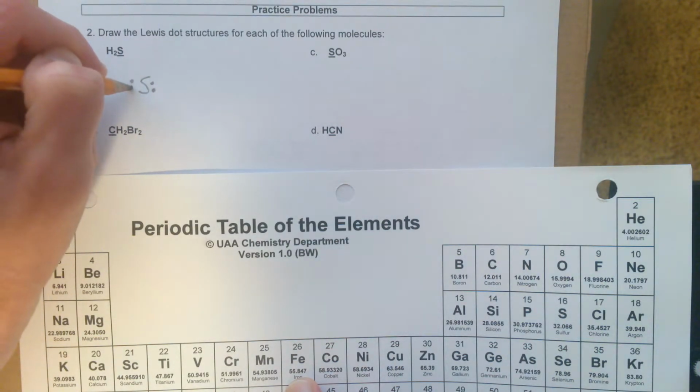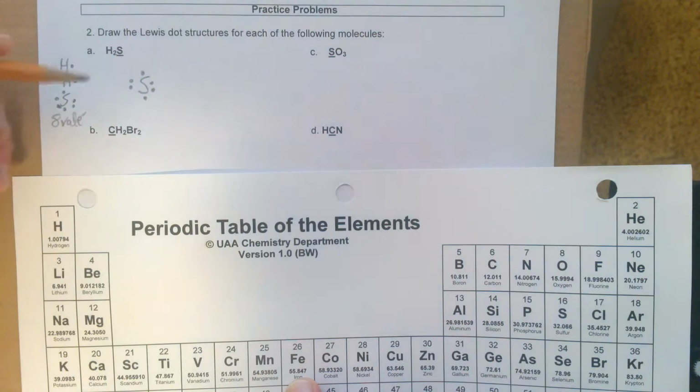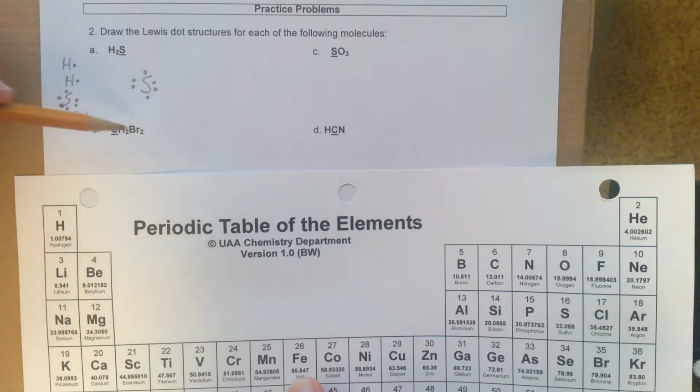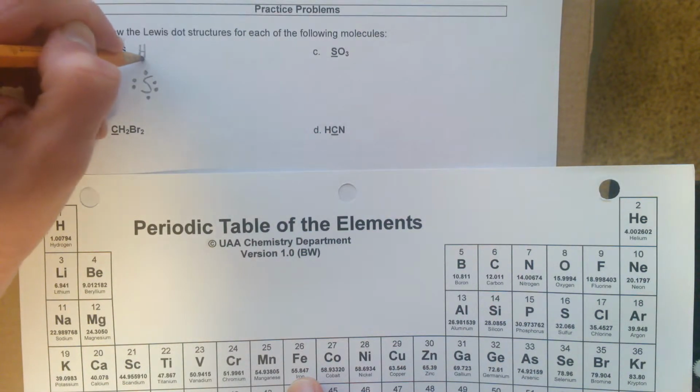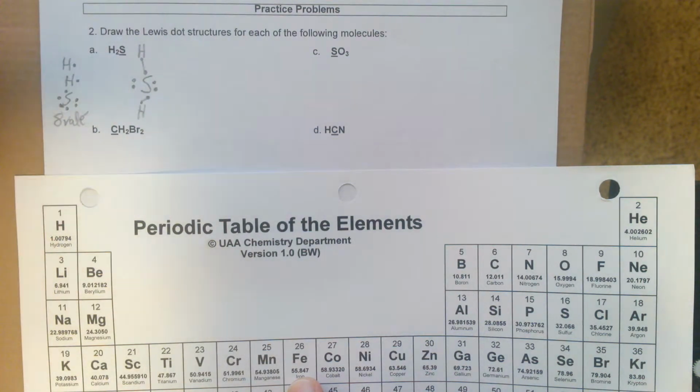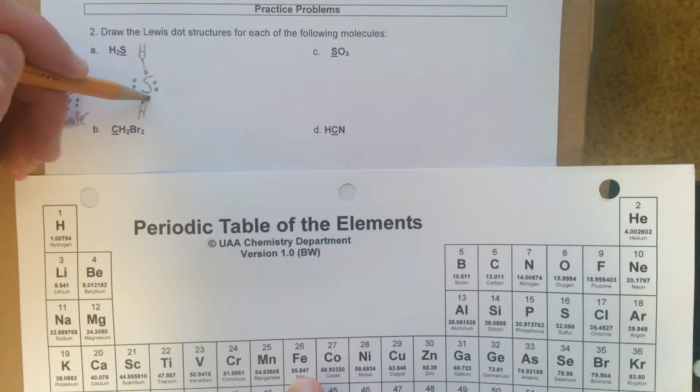Now I have designated who the central atom is in each one of these for you. Again, if you need to review how to determine the central atom, reference your class notes and your textbook. I just want to show you how to draw some real quick here. Then we connect the hydrogens by single bond. Remember, hydrogen could never be a central atom because it can only form a duet rather than an octet, so it's always going to be one of the bonded atoms added on to the central atom. Here we have connected them by single bond.